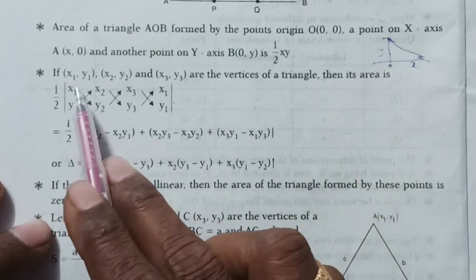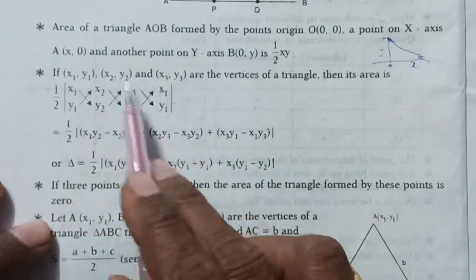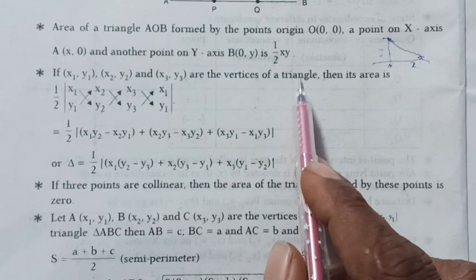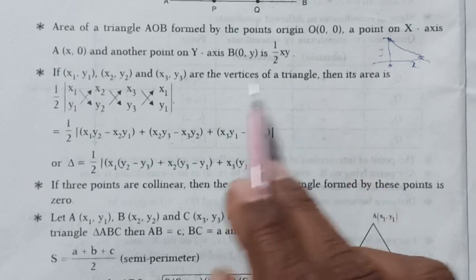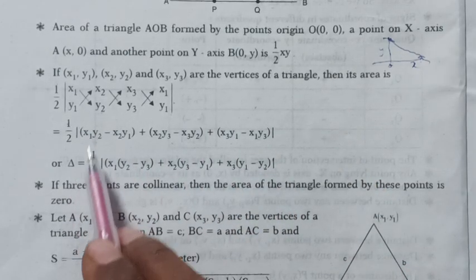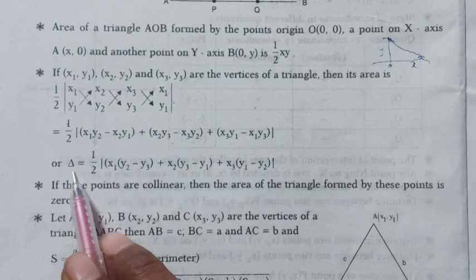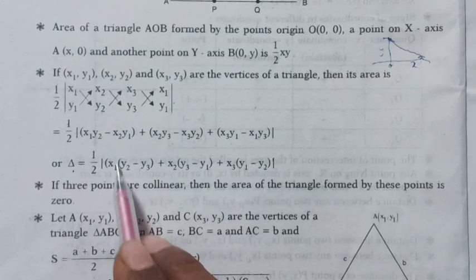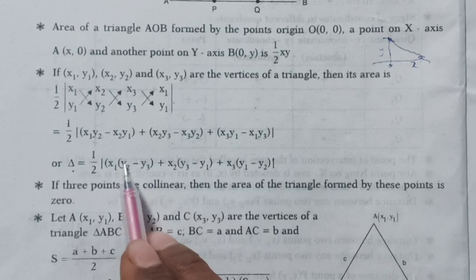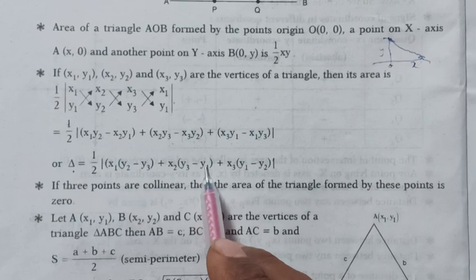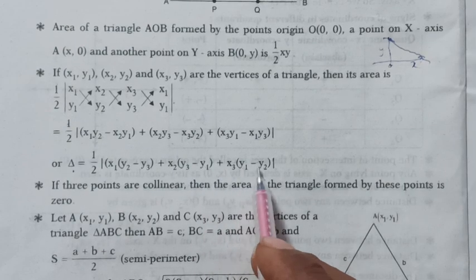Now take another case, where 3 points are there. (x1, y1), (x2, y2), (x3, y3) are the vertices of a triangle. Then its area is, just remember this one, no need to write all this. Area of a triangle equals 1/2 into [x1 (y2 minus y3) plus x2 (y3 minus y1) plus x3 (y1 minus y2)].